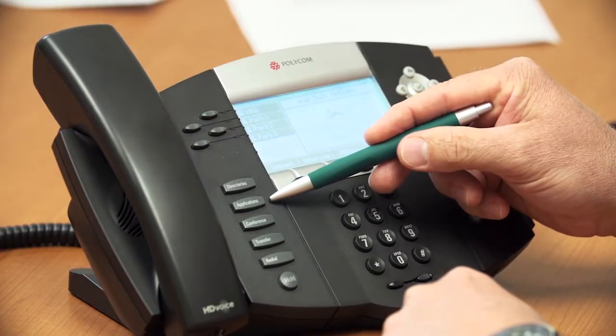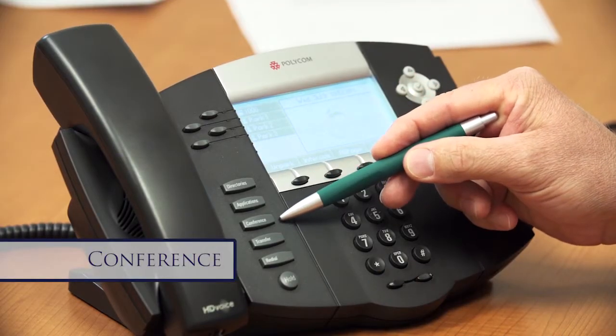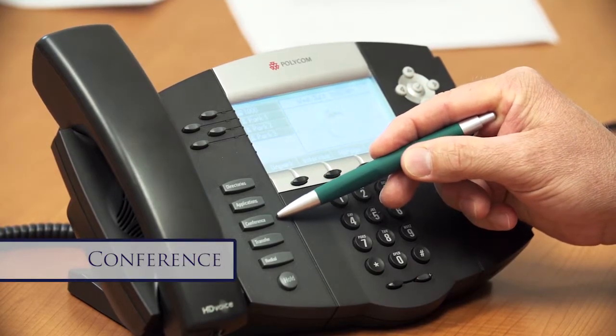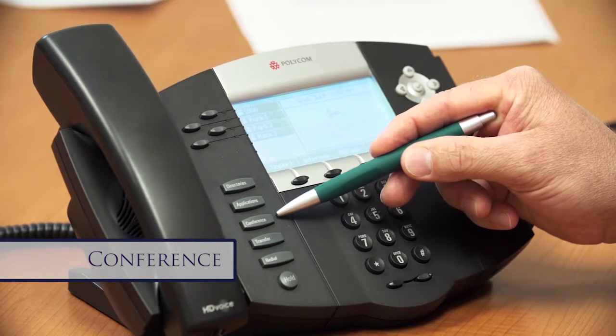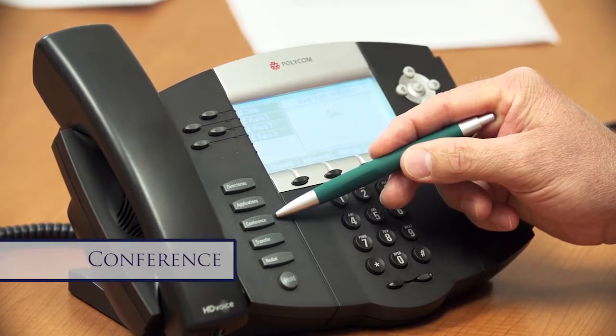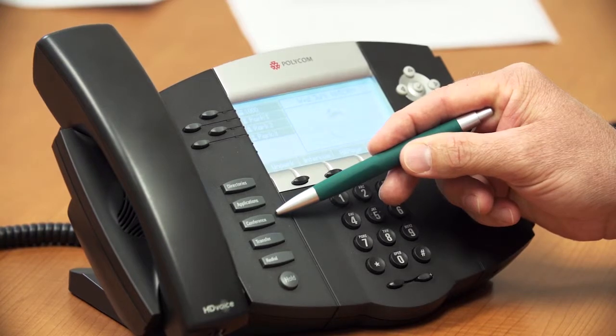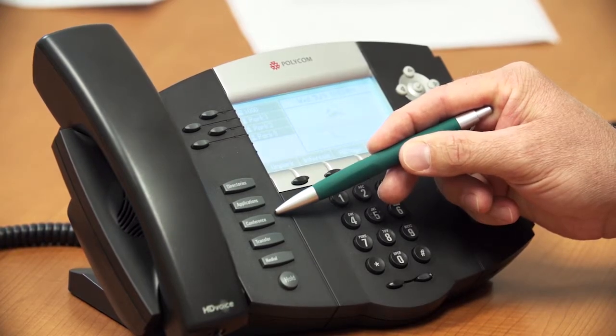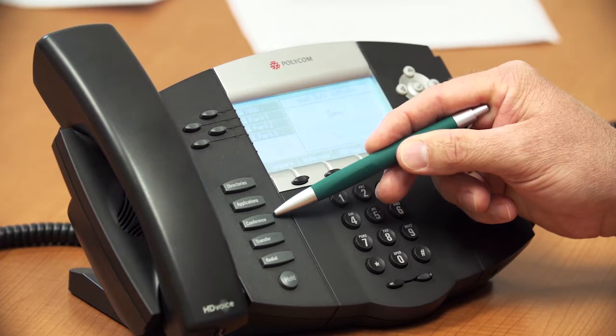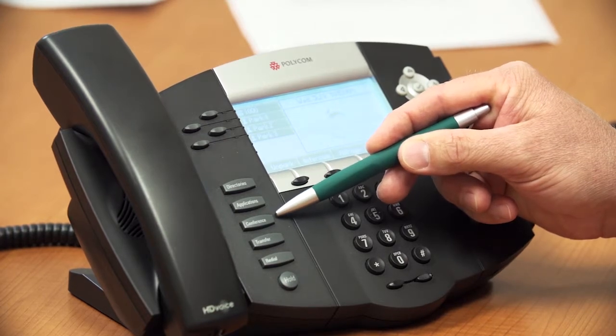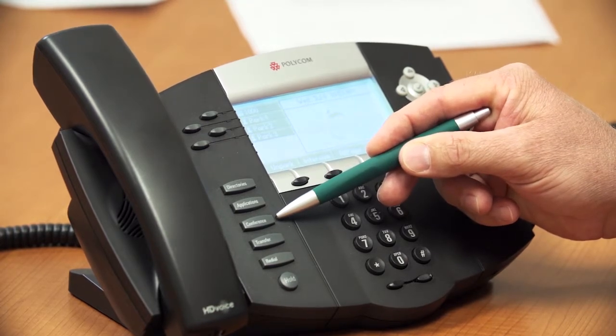Directly underneath Applications, we have a Conference button. With your Conference button, you may conference in up to 4 other parties. Simply make your first call. Once that call is connected, hit the Conference button. Dial your second call. Once that call answers, hit your Conference button again to bridge all the calls together. You may repeat this up to 4 times.